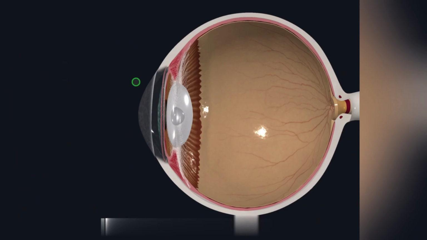Light enters the eye and first passes through the cornea, then the lens. The light bends. This bending is called refraction, and focuses to a single point on the retina. This is called an emmetropic eye, or a normal eye.